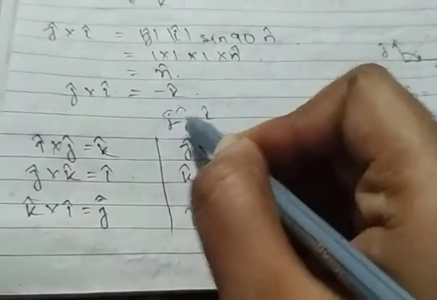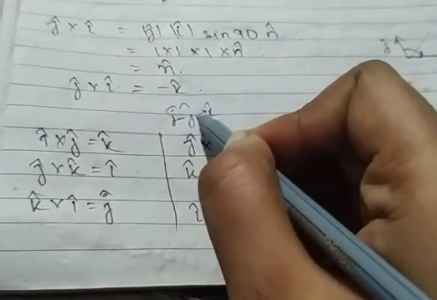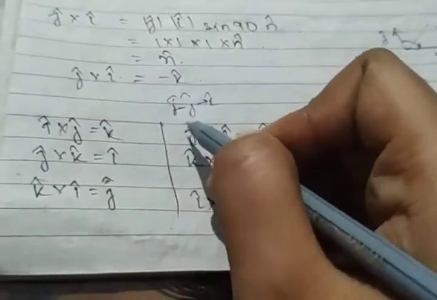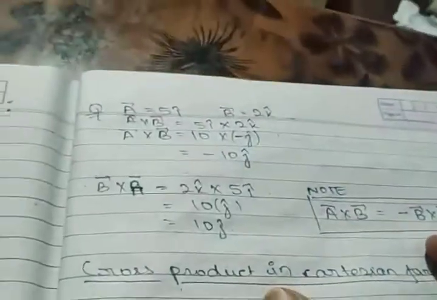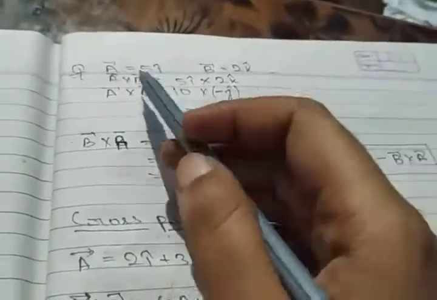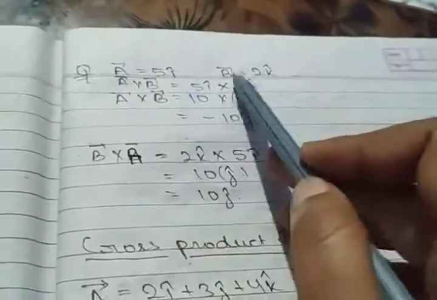So i cross j, j cross k, k cross i in this way, and the opposite will give me the negative directions. Very fast, let us come to one example. Suppose A is 5i, B is 2k.